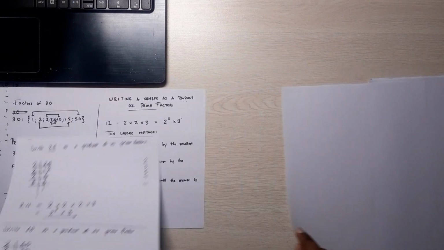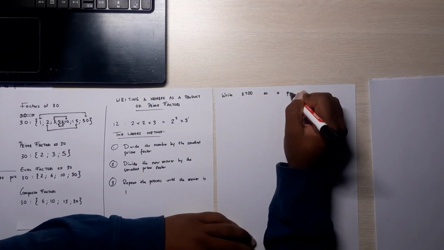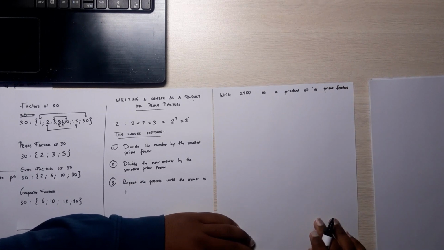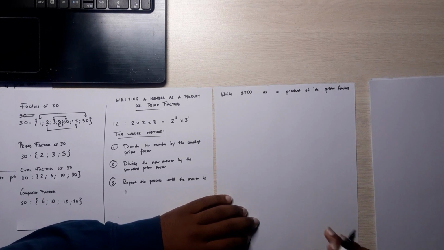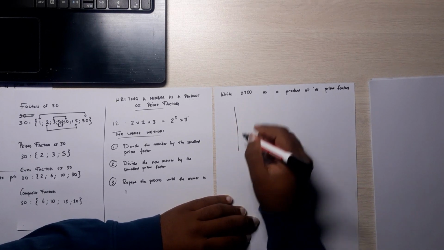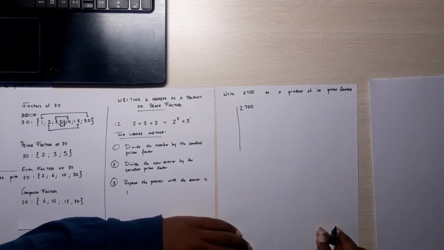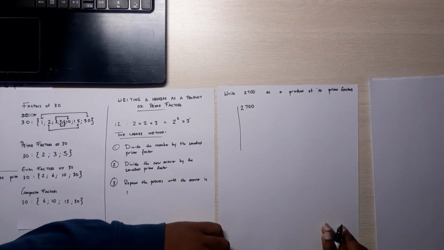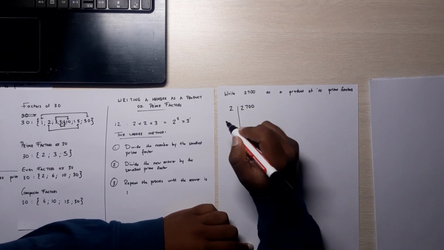Let's try a number, 2,700. We're going to write 2,700 as the product of its prime factors. Now, can 2,700 divide by 2? Yes, it can. Every even number can divide by 2.